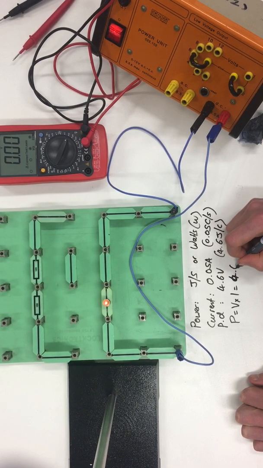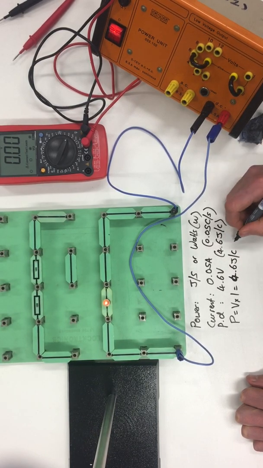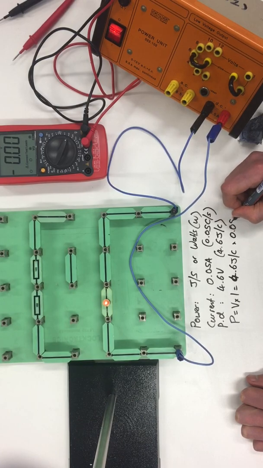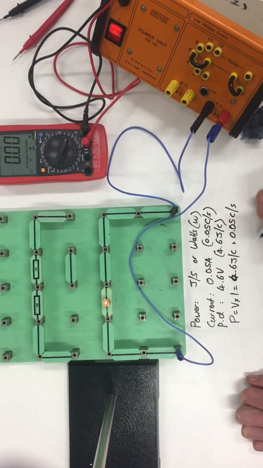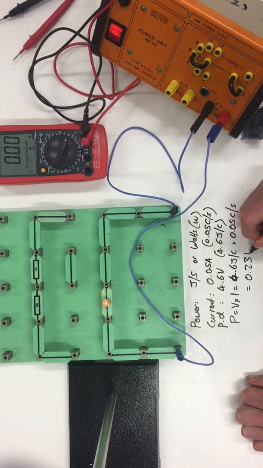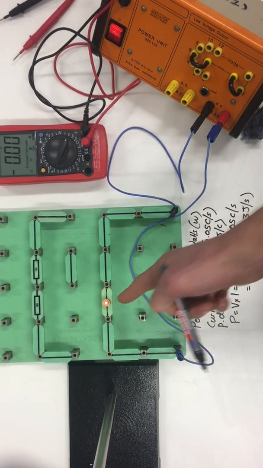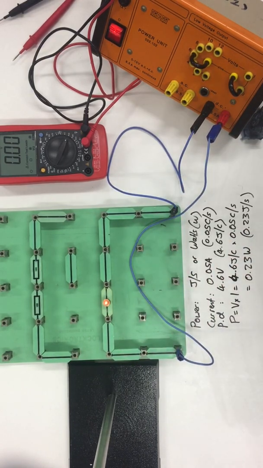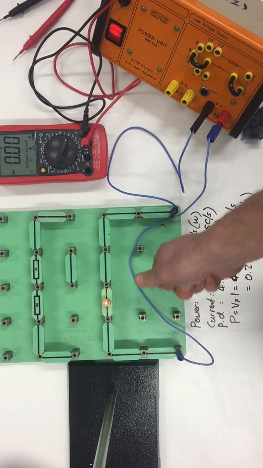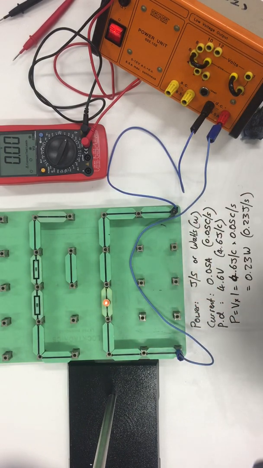So this is equal to 4.6 joules per coulomb, or volts, times 0.05 coulombs per second, or amps. Let's do some quick maths on this. This is going to equal 0.23 watts, or 0.23 joules per second. So each second with this circuit, my lamp is transferring 0.23 joules of energy from the charged particles that are going through it to a mixture of light and heat, which are coming off the bulb.